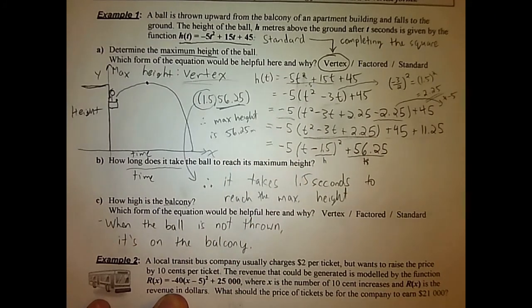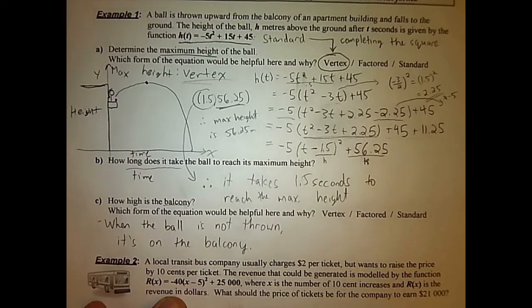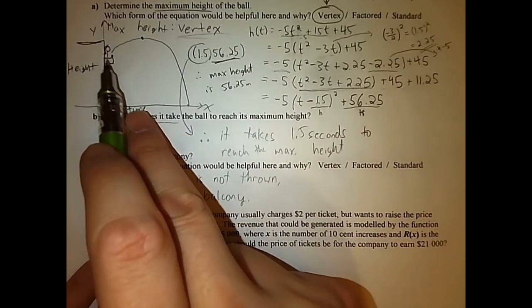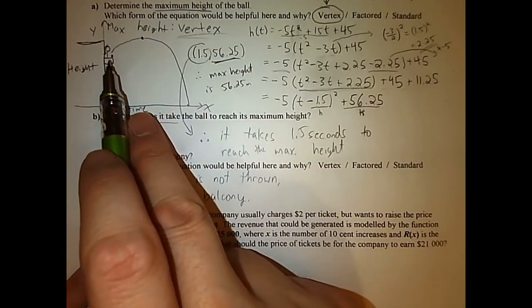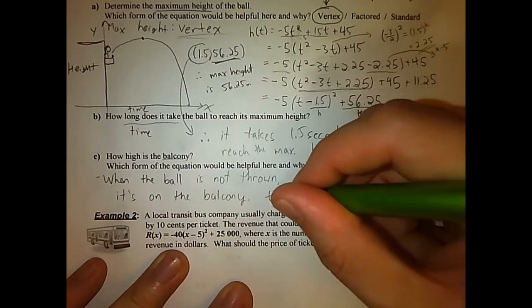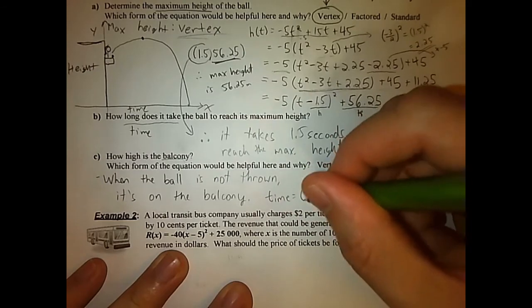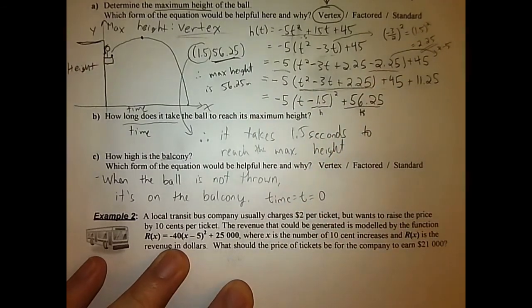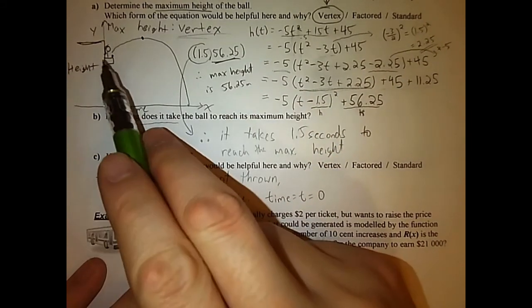So at what time is the ball on the balcony? How much time has passed? Well, if it's still on the balcony, it hasn't been thrown yet. The timer starts when the ball is thrown. So if it's still on the balcony, time, which is t, is equal to 0, because no time has happened yet. The person is still holding the ball.